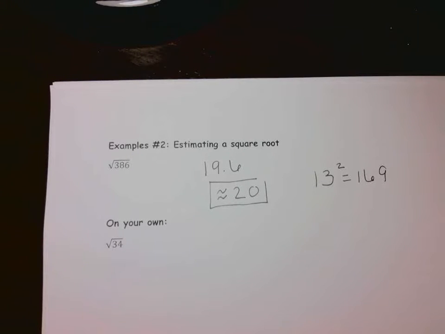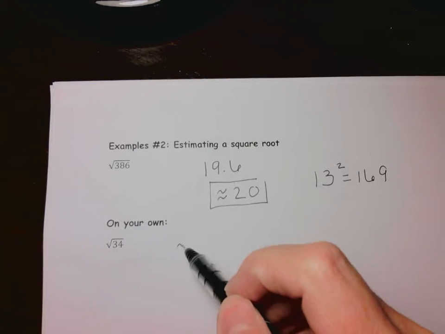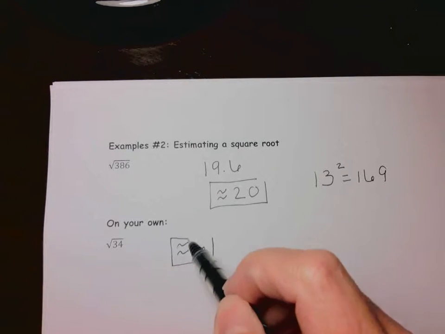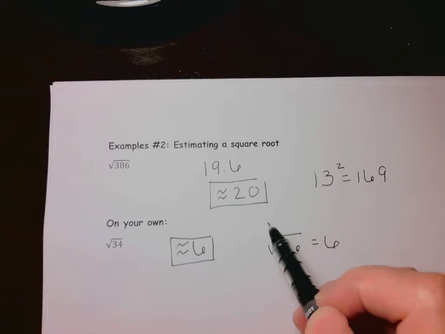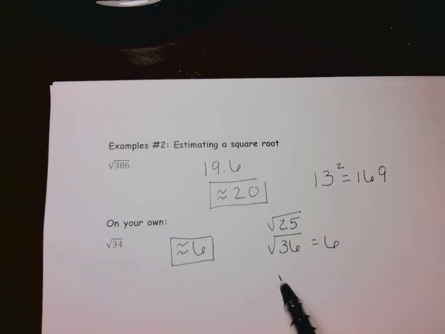So do the next one on your own and don't use a calculator. On this one, you can say that the square root of 34 is approximately 6 because the square root of 36 is 6. Your other perfect squares are going to be the square root of 25 and the square root of 49, but your closest one is going to be the square root of 36, which is 6. So you can say the square root of 34 is approximately 6.